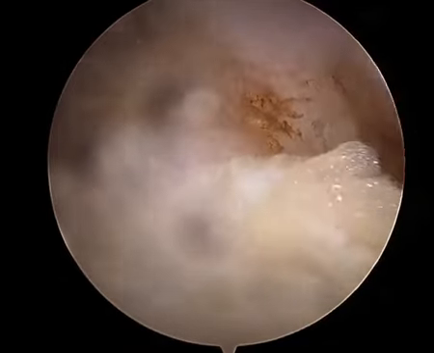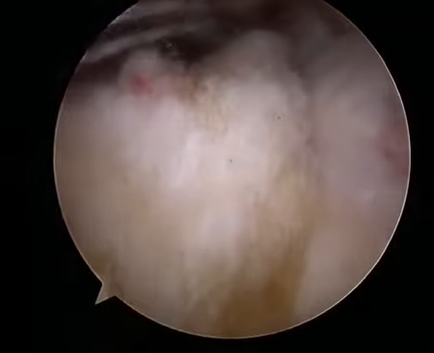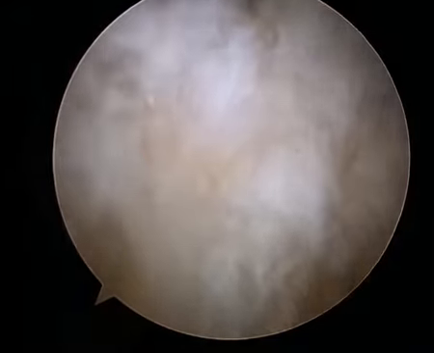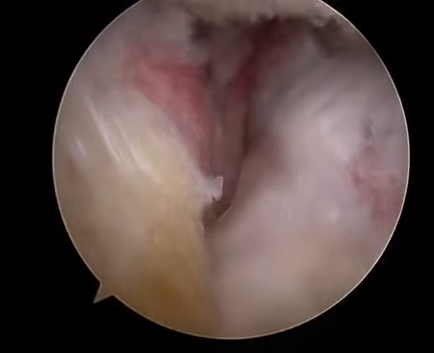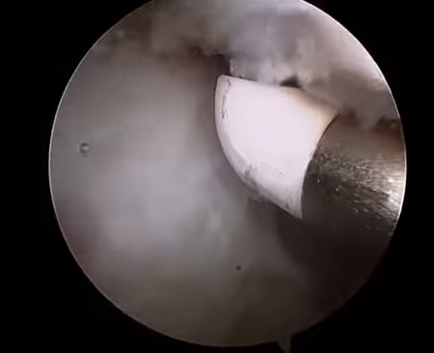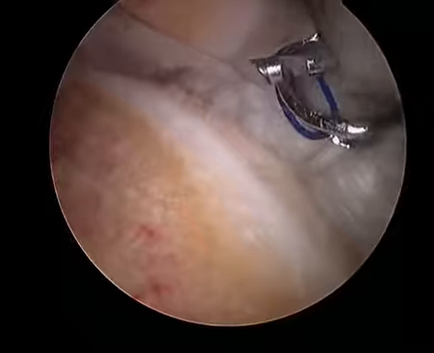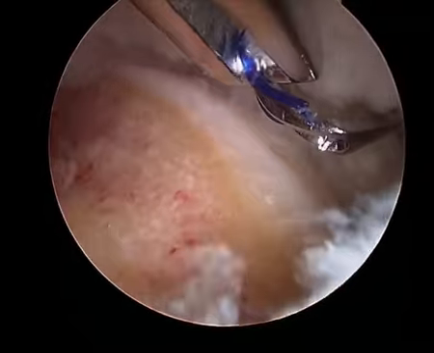After T-capsulotomy, we place a traction suture on the lateral capsule flap. Elevating the capsule flap gives us much better exposure of the peripheral compartment. We now use the same method, placing a traction suture on the medial capsule flap to improve arthroscopic visualization.